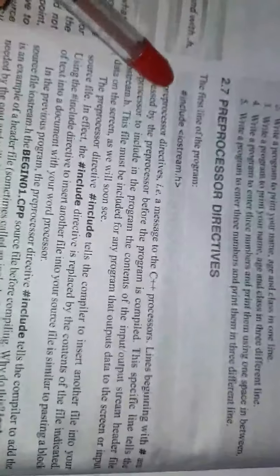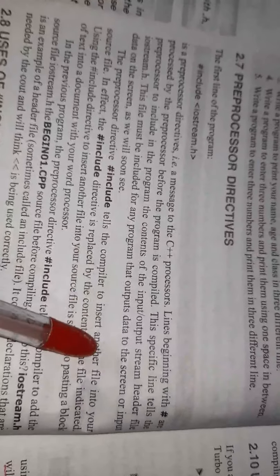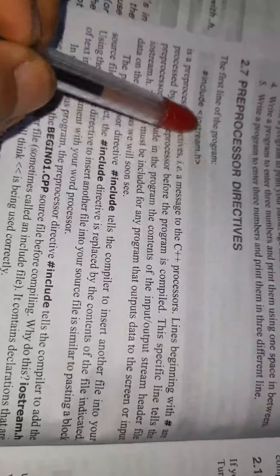We saw the preprocessor directive. The preprocessor directive hash include tells the compiler to insert another file into your source file. So this is actually a different file.